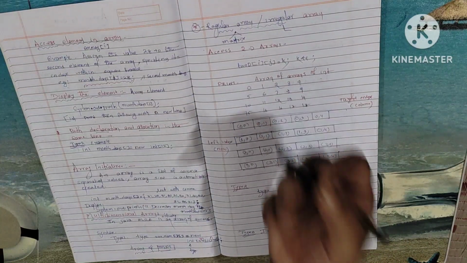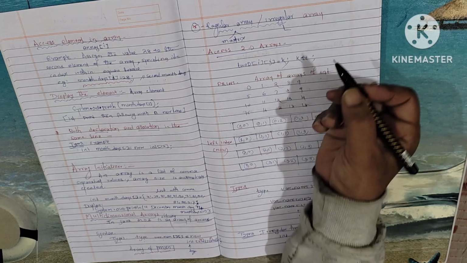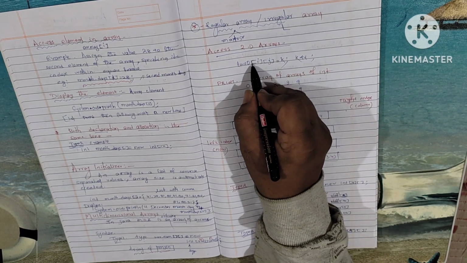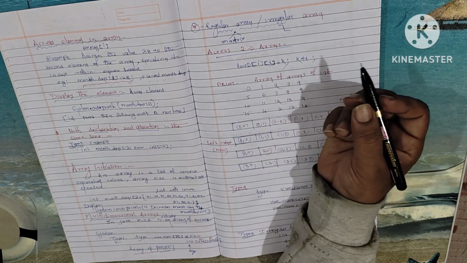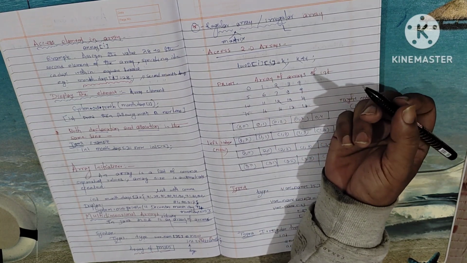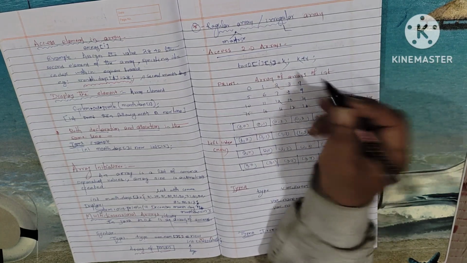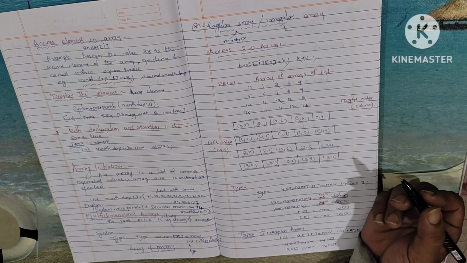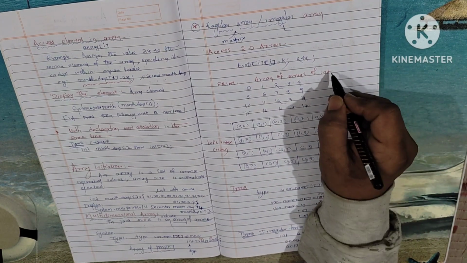Now, how to access 2D arrays? We have to write the subscripts i and j within the square brackets, whether you want to print or assign the value. Now let us take arrays of integers.